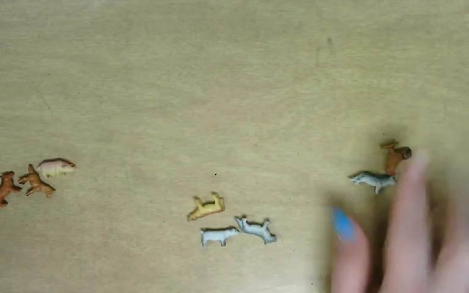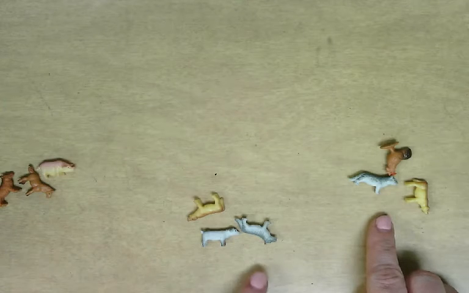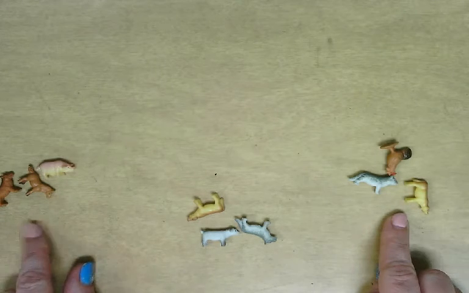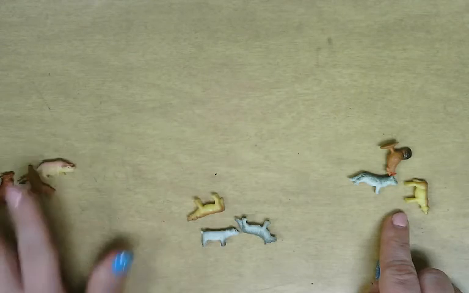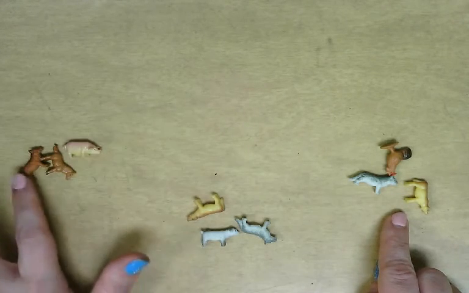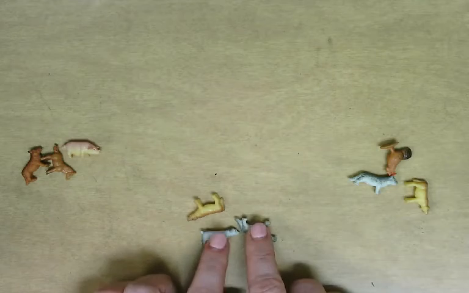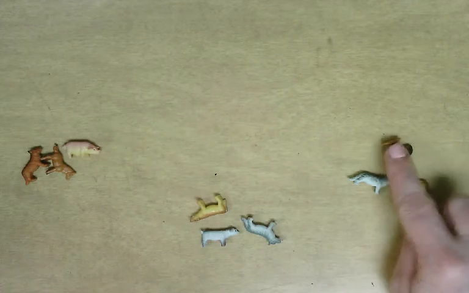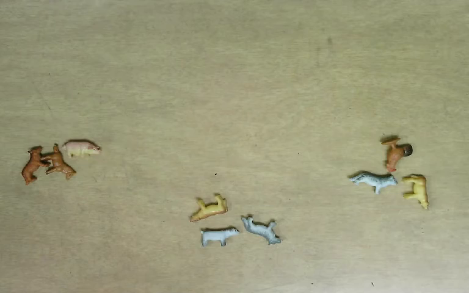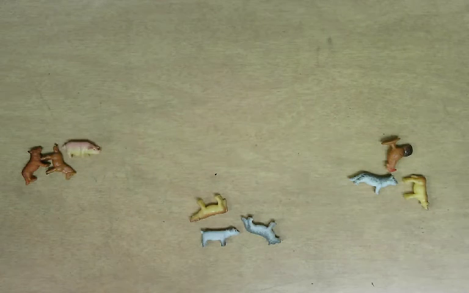And when each of these sets has the same amount, when they're equal, then you know you're done and you've used all your objects up. So if you look right here, look, you have 1, 2, 3. I have 1, 2, 3, and our friend has 1, 2, 3. Are those equal? Do we each have the same amount? We absolutely do. Very good, friends.